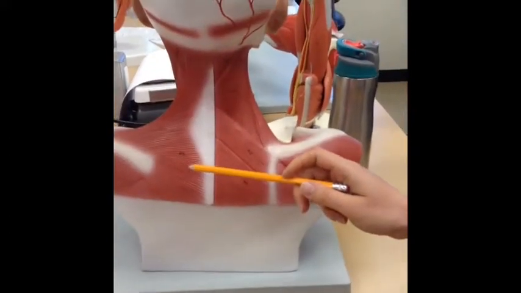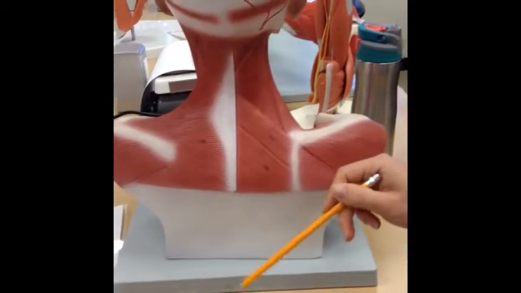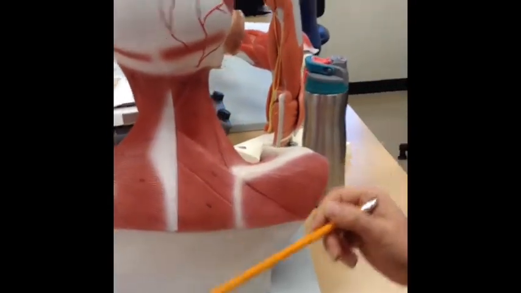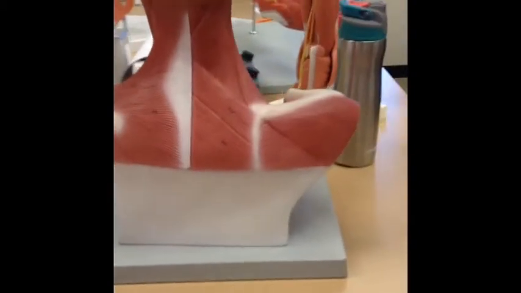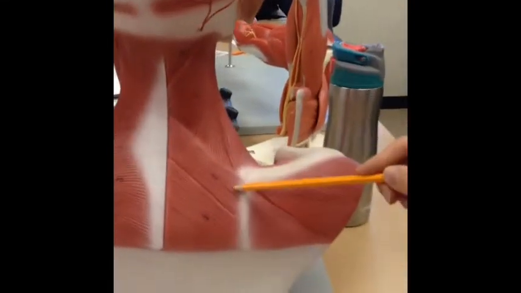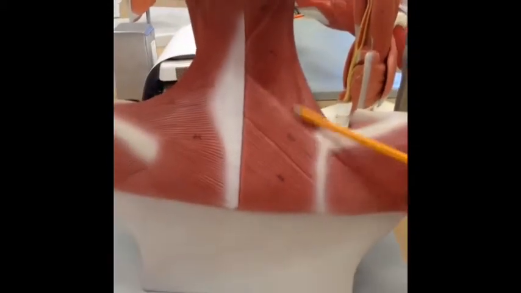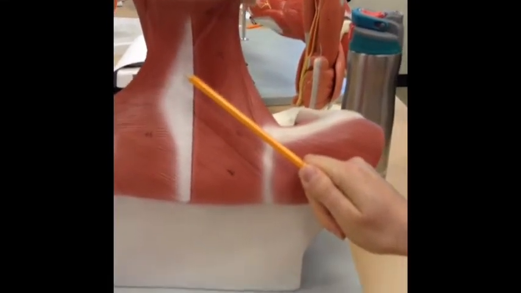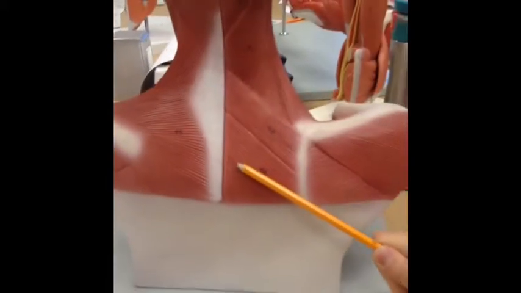The levator scapulae is 40. So up there is 40. And the levator scapulae elevates and adducts the scapula. Let's see. 43 is the rhomboid minor muscle, and that stabilizes the scapula. 44 is the rhomboid major muscle, and that stabilizes the scapula.